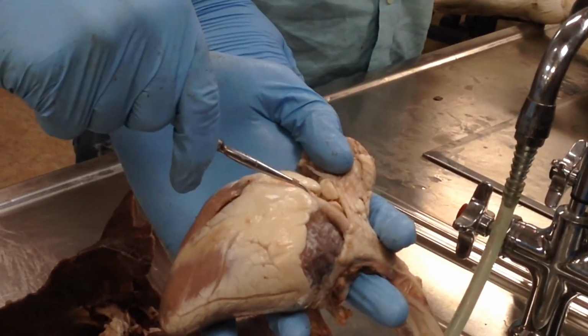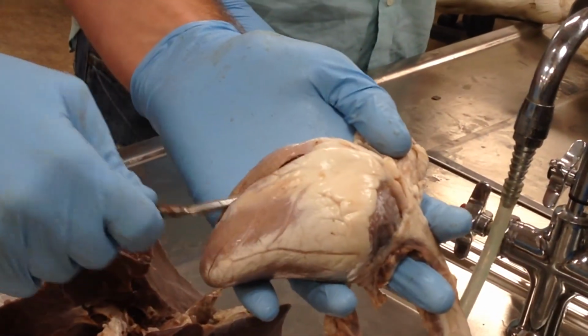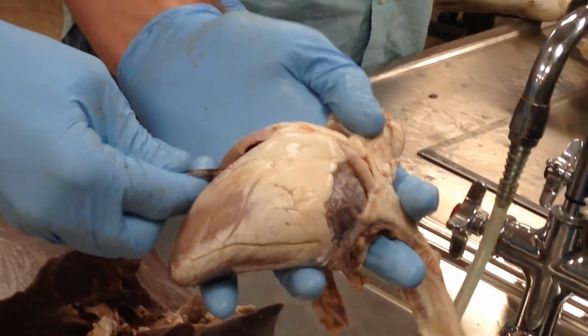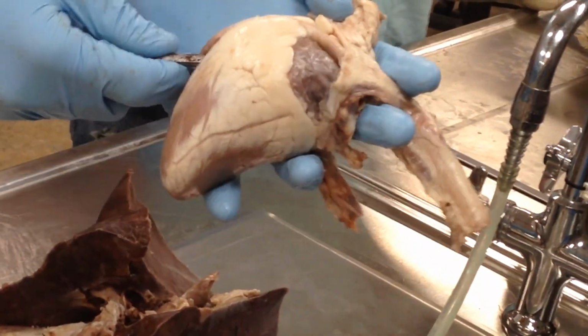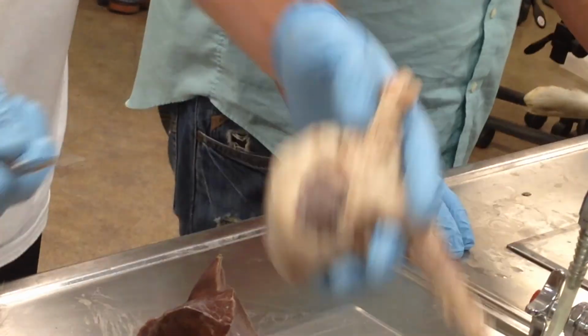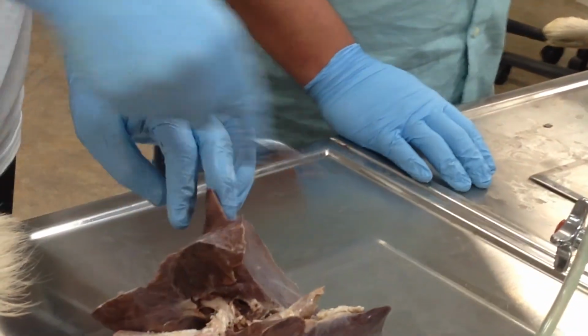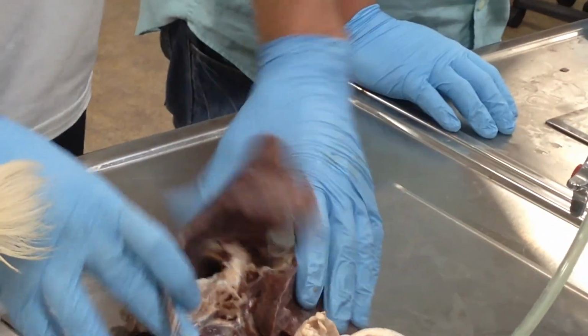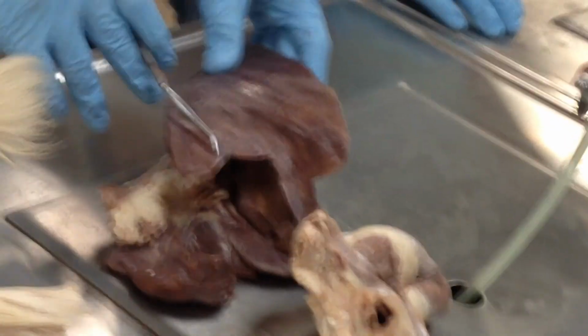Okay, so if we watch, this is the pulmonary trunk. You should be able to see my probe pushing on the walls of it. Okay, our pulmonary trunk flows into the pulmonary arteries. It branches off and goes to all these different parts of the lungs. Okay, so let's go over the lungs real quick since we're talking about them.